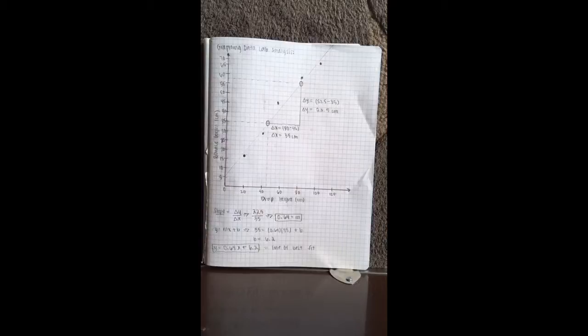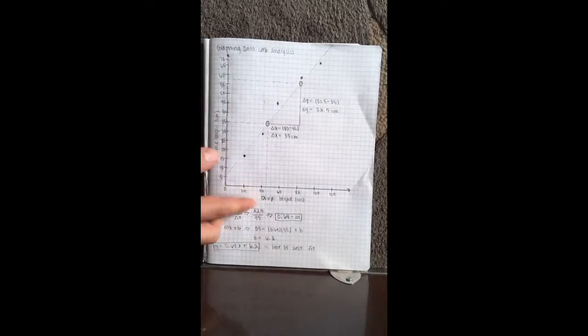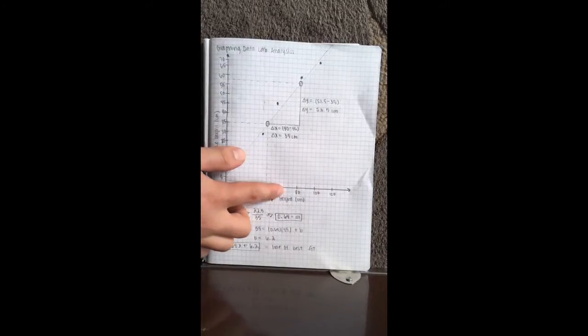So after running the experiment with 3 trials at 5 different points on the meter stick, I was able to then graph my results. So on the x-axis, which I used as the drop height, I graphed 20, 40, 60, 80, and 100 centimeters because that's how high we dropped the golf ball from. And I did increments of obviously 20.